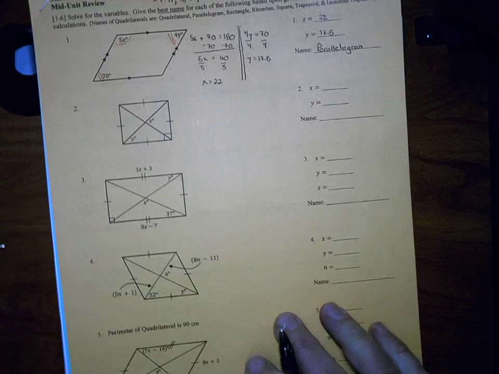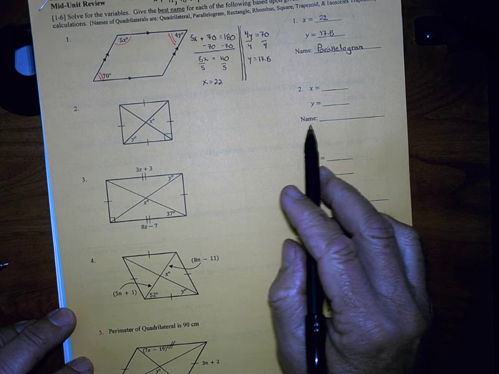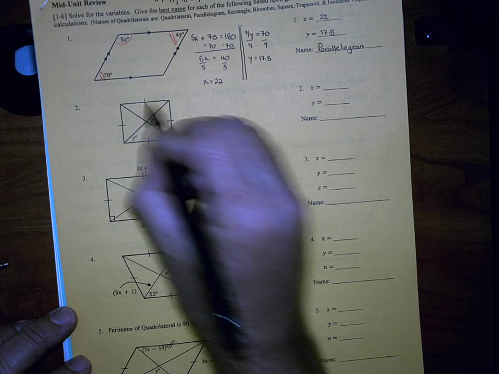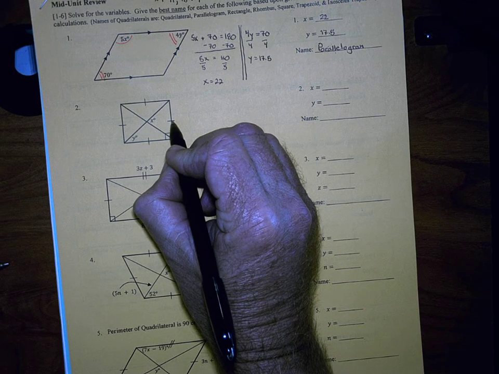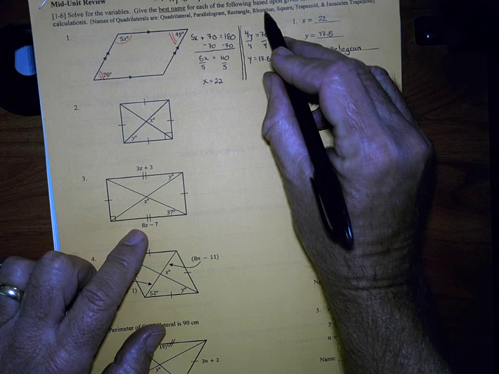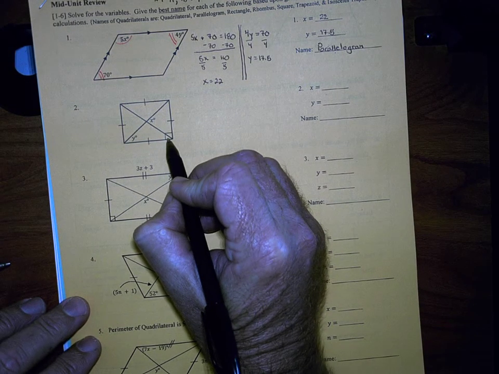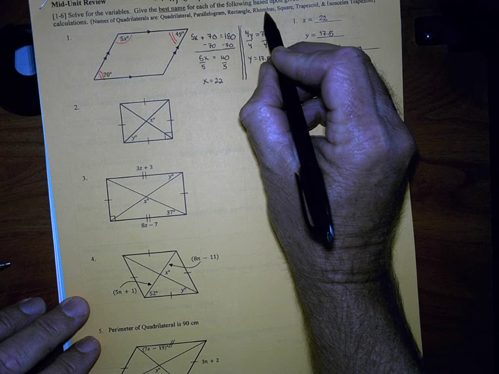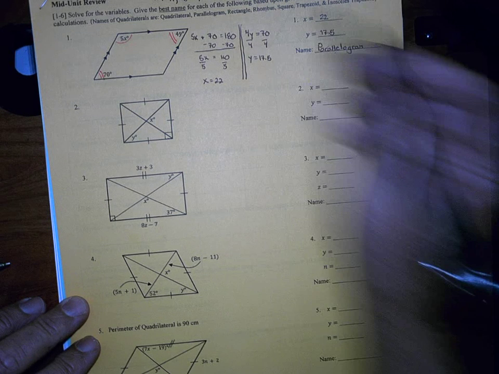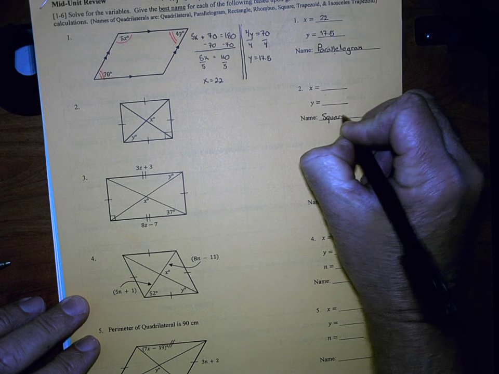Number 2, okay, so first of all, let's determine what type of shape it is. So let's look at what we know for sure. So you notice that all 4 sides are marked as congruent to each other. So it has 4 equal sides, so that means it has to be either a rhombus or a square. But then we have this 90-degree angle here, and remember, out of a rhombus or a square, the only one that has 90 degrees is going to be a square. So in number 2, this shape is going to be a square.